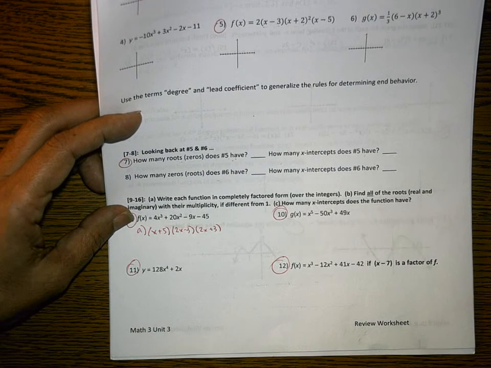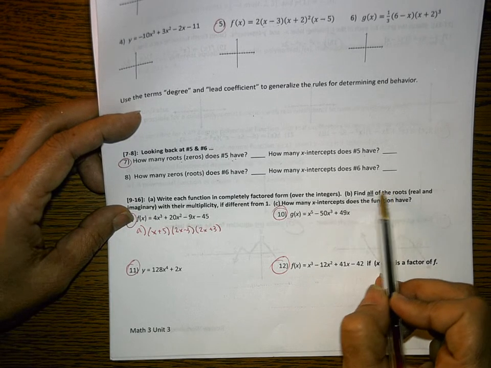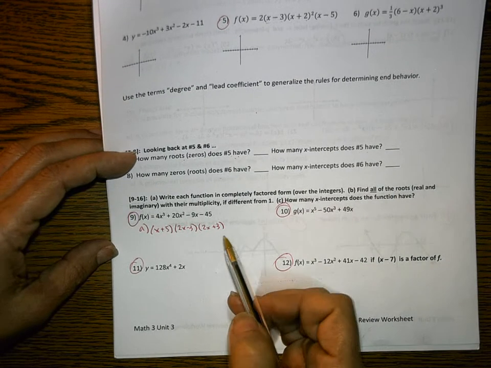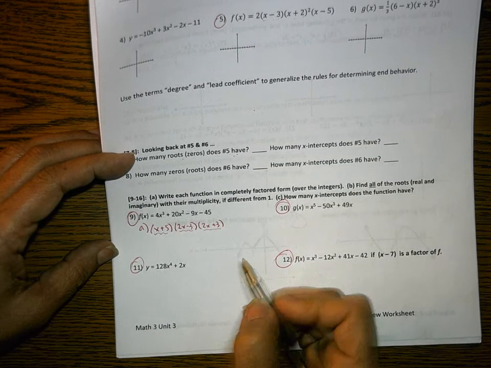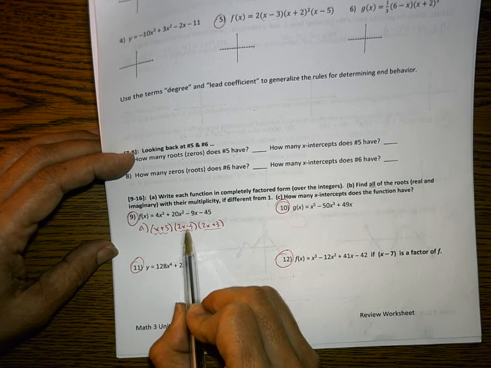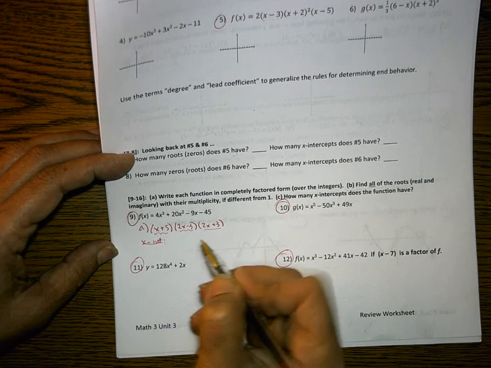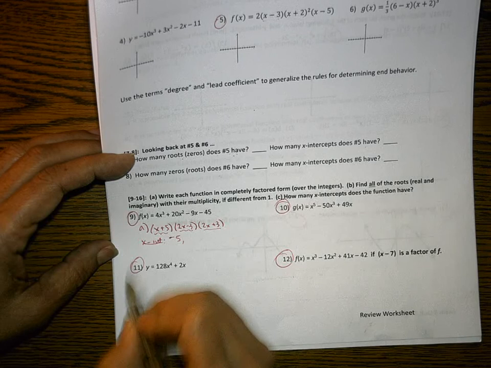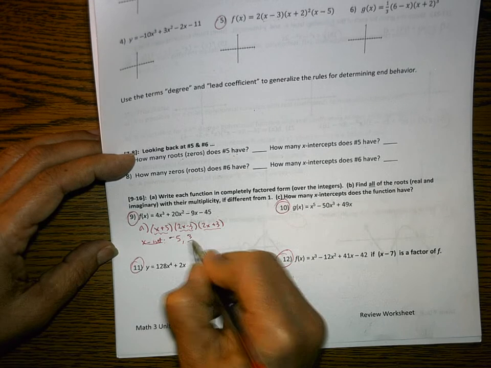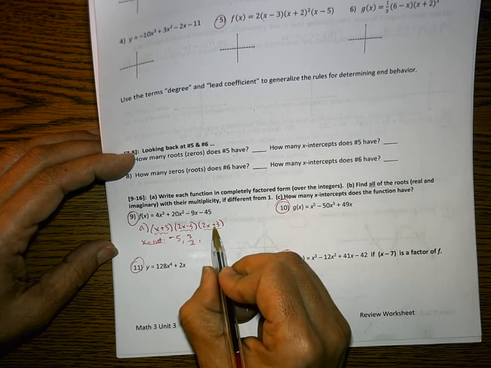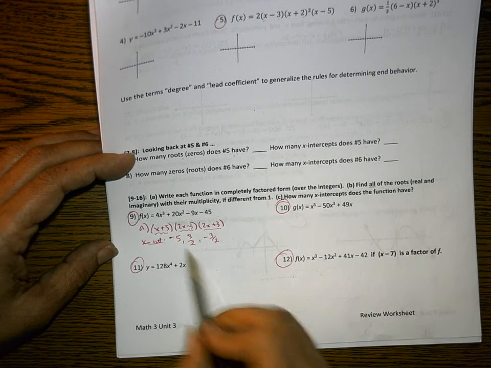And then they ask, find all the roots. So find all the x values, x-intercepts. Find all the roots of this function. So I know if I solve every single one of these factors equal to 0, I'm not going to show the work, but all I'm doing is setting x plus 5 equal to 0, 2x minus 3 equal to 0, and 2x plus 3 equal to 0. I will find that the x-intercepts, or our roots, are negative 5, because I set that equal to 0. For 2x minus 3, I would add 3 and then divide by 2, so I would have 3/2. And then 2x plus 3, I would subtract 3 and then divide by 2, so I would have negative 3/2. So those are my roots, and they're all real numbers.